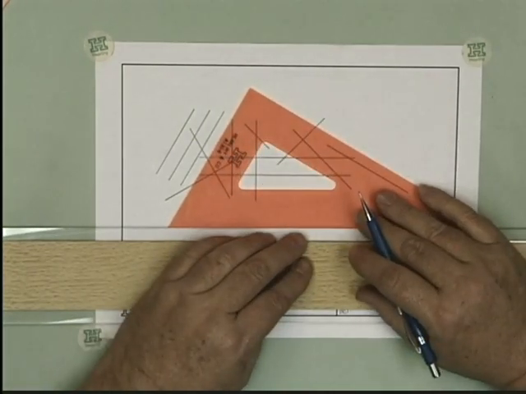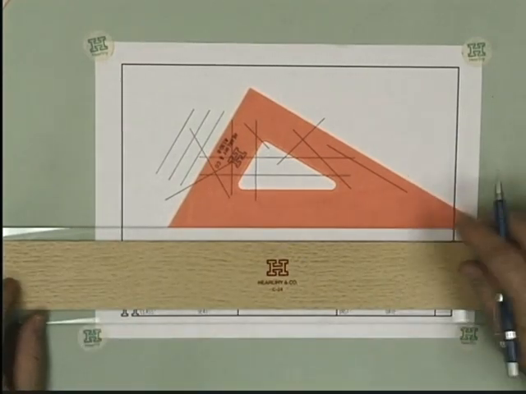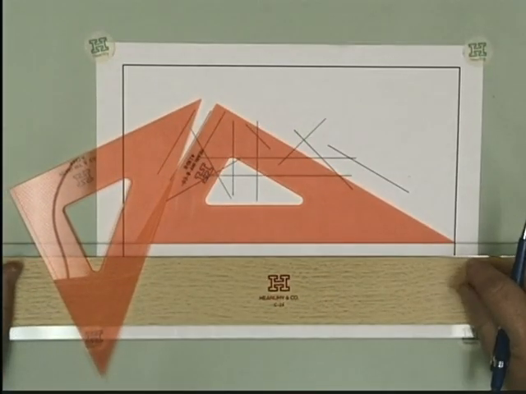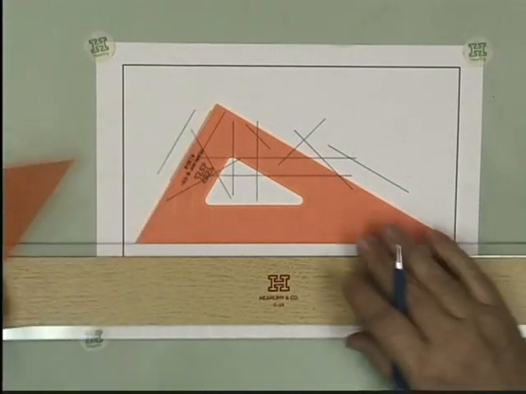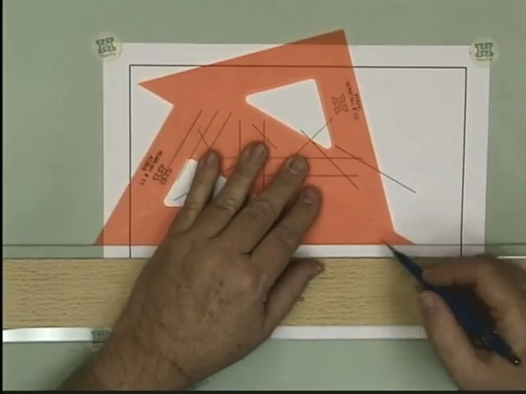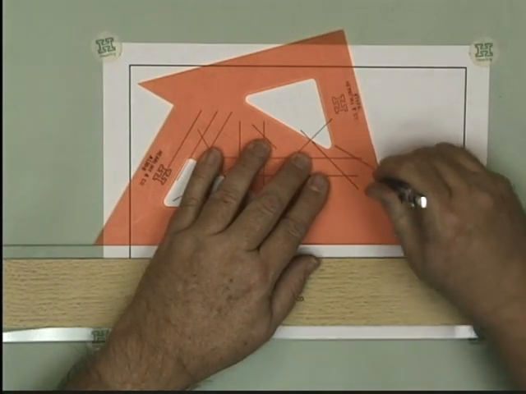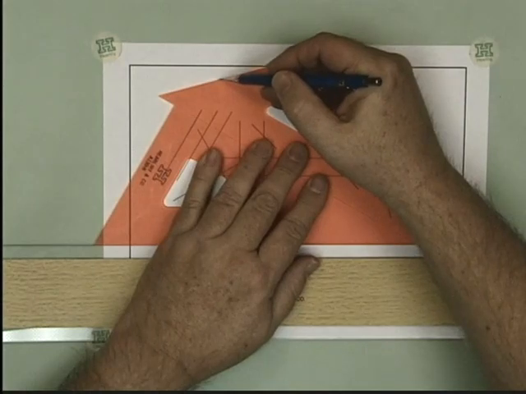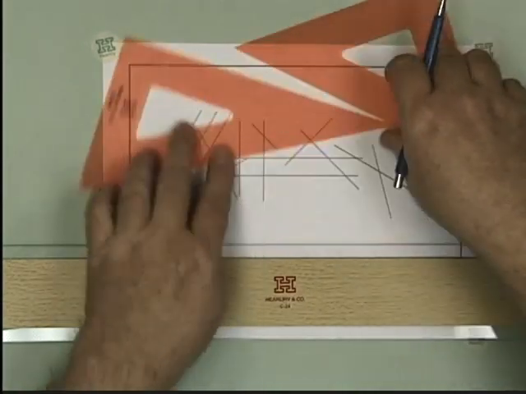Now, what if you need angles other than 45 or 30 or 60? It turns out you can use a combination of these two triangles and get angles in 15-degree increments. If I add 30 degrees to 45 degrees, for example, that'll give me what? Let's see, 75. Or in the other direction, I can get lines that are actually 15 degrees from the horizontal. Or I can use the 45 together with the 60.